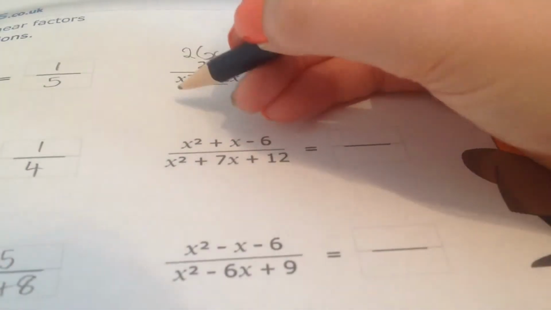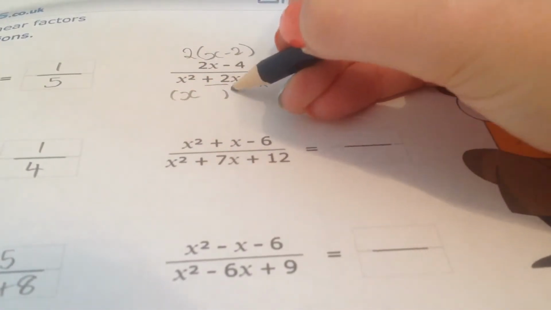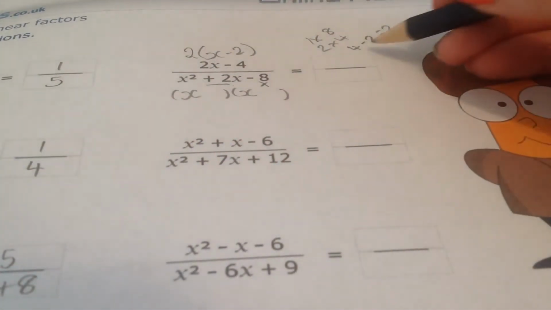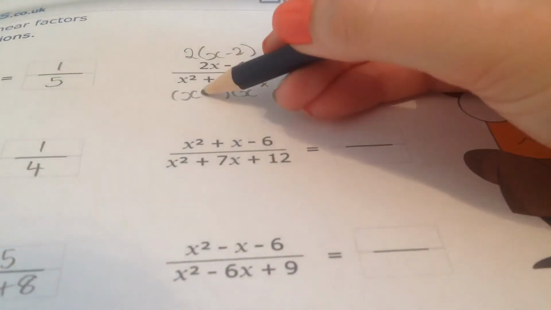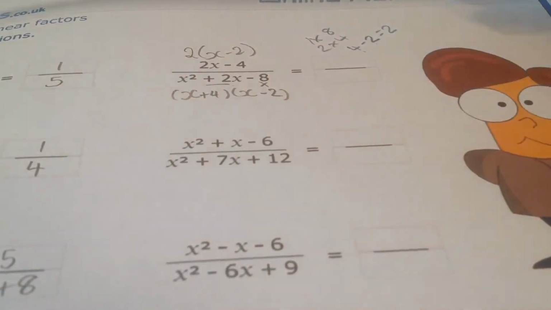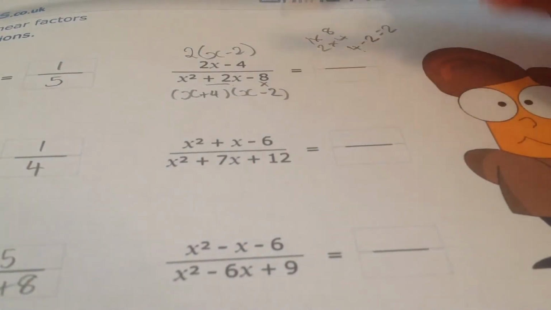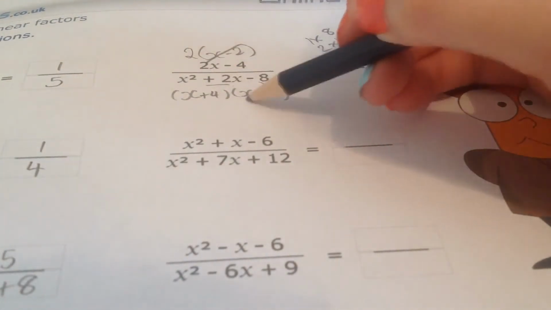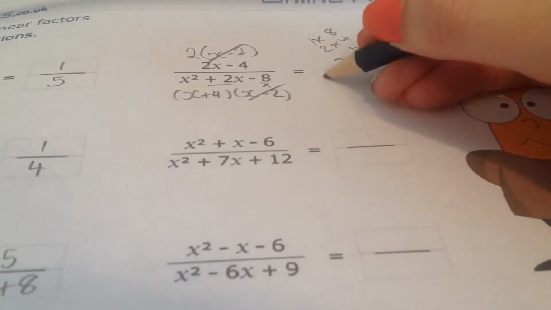here. X is needed in both brackets to make x squared. My 4 is positive, so I add 4 in the bracket, and my 2 is negative, so I subtract 2 in the bracket. Both numerator and denominator have got x minus 2. Remove that, and we end up with 2 over x plus 4.